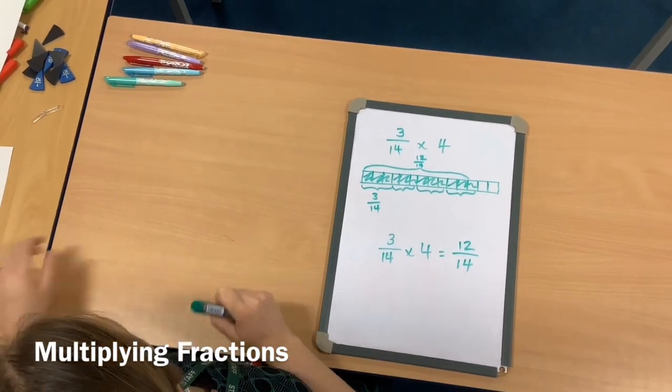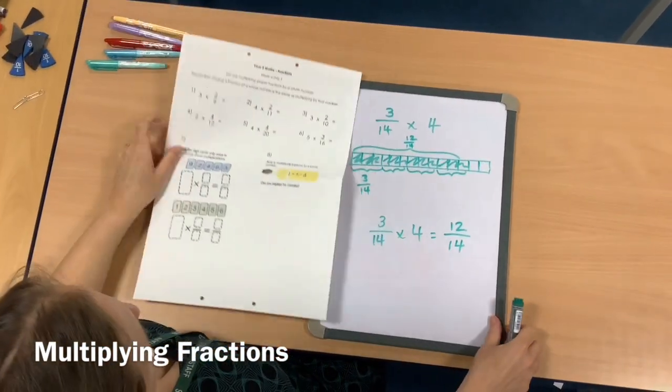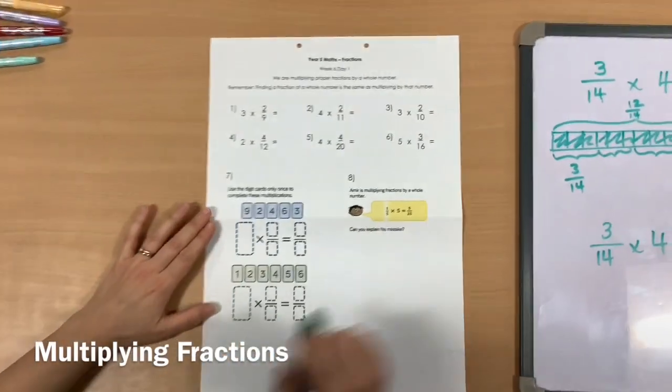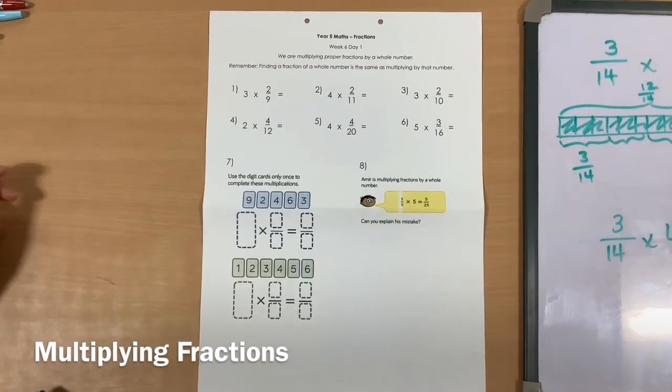Okay, so I've got some for you to have a little go at. This is your task for today: a few straightforward ones, and then a problem solving and a reasoning at the end.